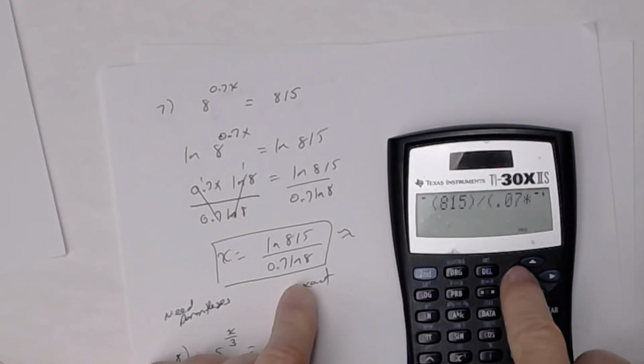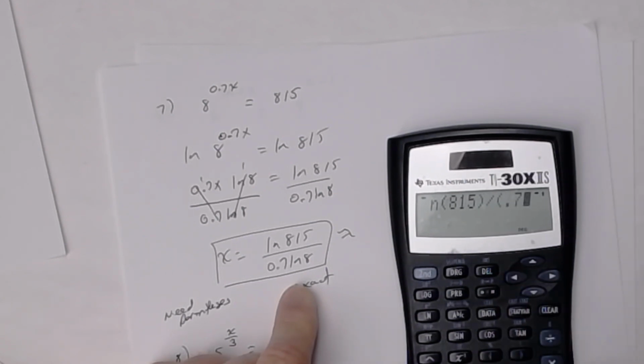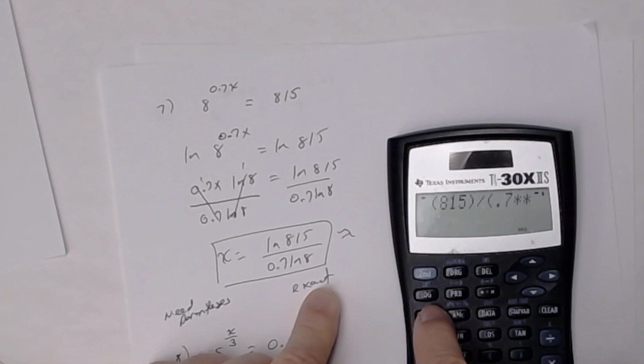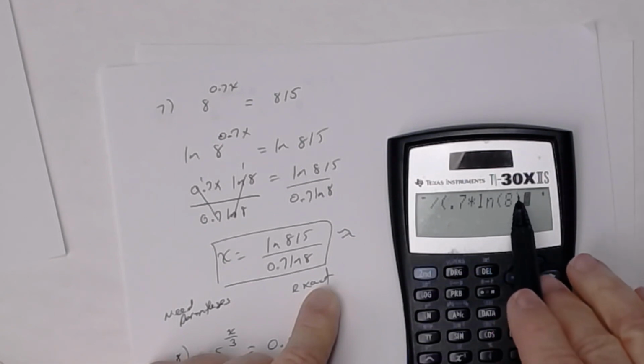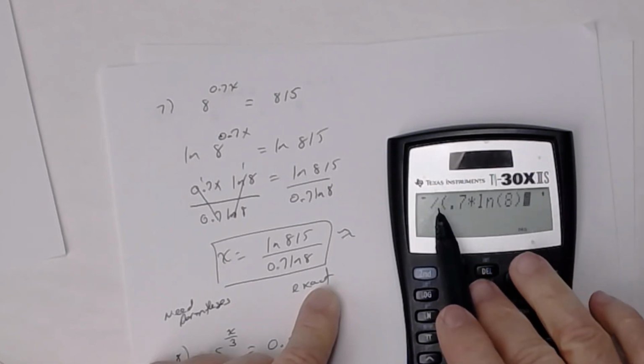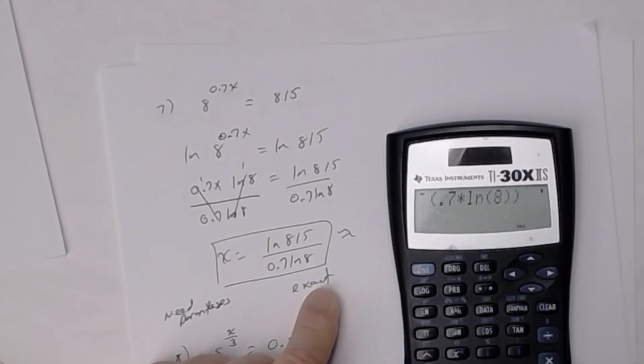Let me do this over. 0.7, all right, times the natural log of 8. Now I've got to close that parentheses, and notice this parentheses closes this one, but I've got to close this one too. All right, and now if I press equal, that's going to be my approximation.